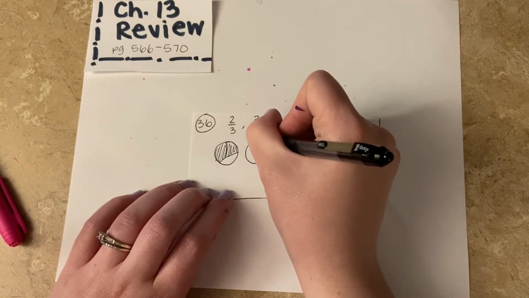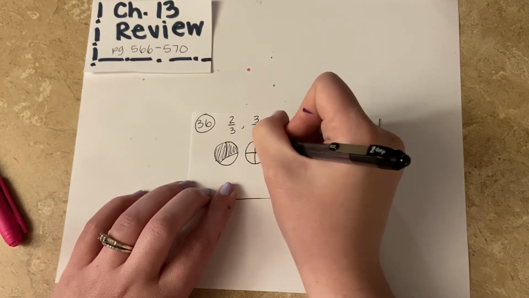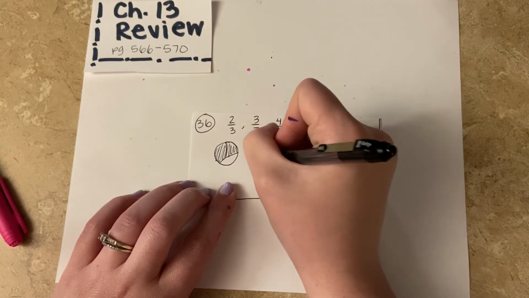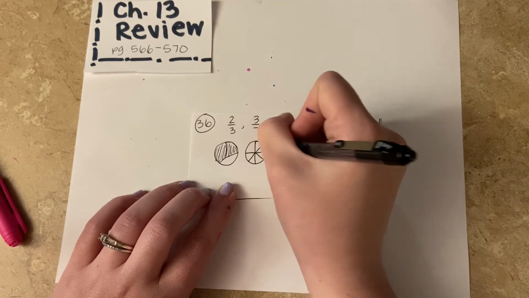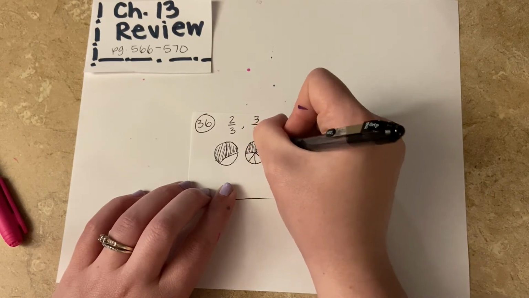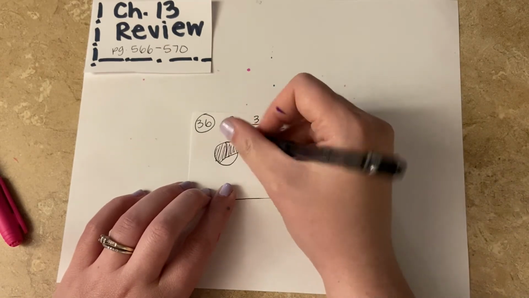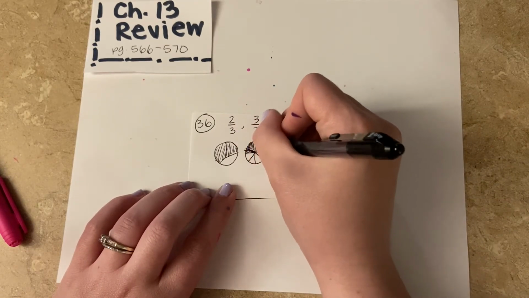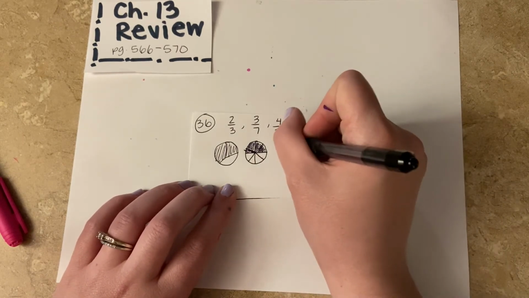3/7, this is going to be interesting. 1, 2, 3, 4, 5, 1, 2, 3, 4, 5, 6, 7. Okay, so that means I've got 1, 2, 3. That looks like half, but it's not quite. We have 4 left over, or 4/35.